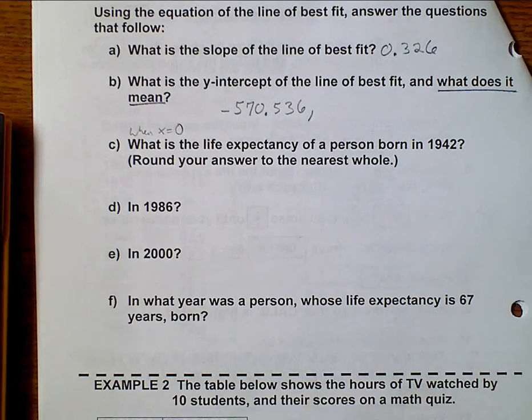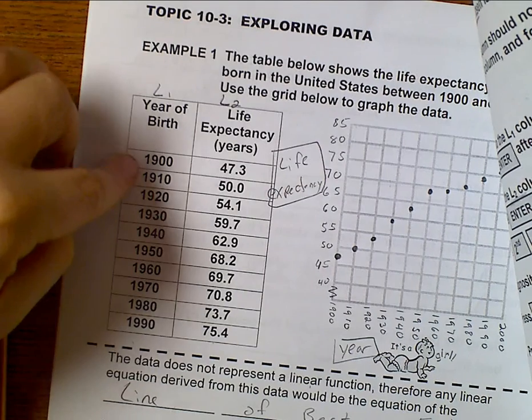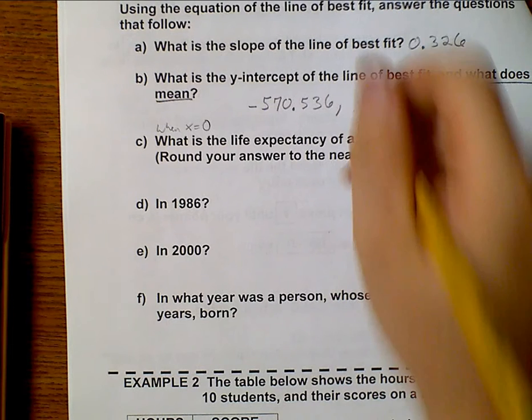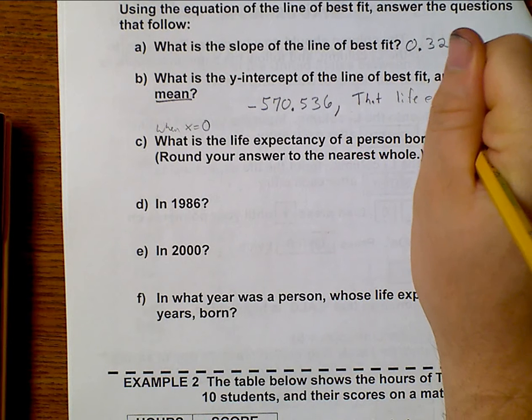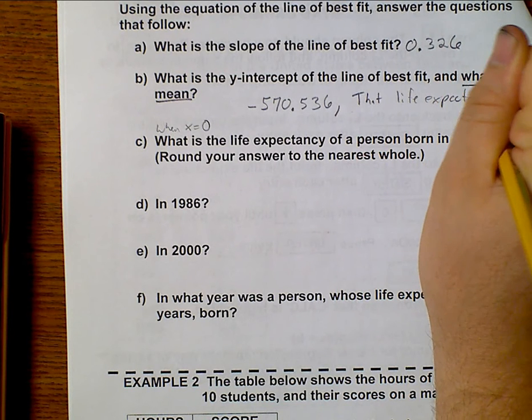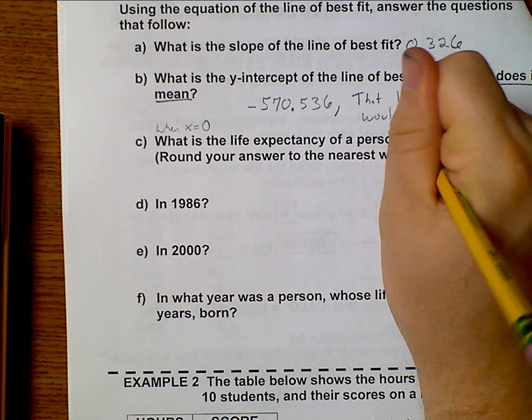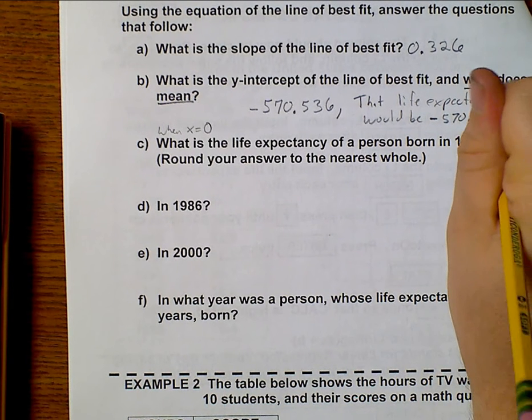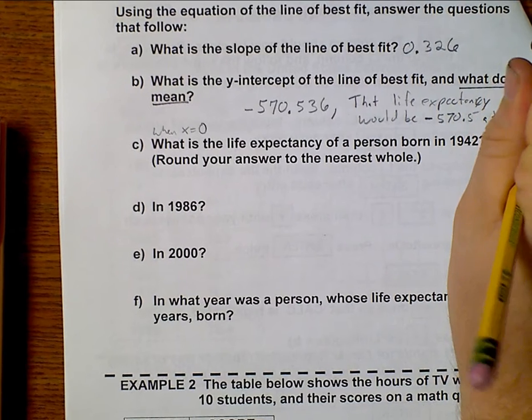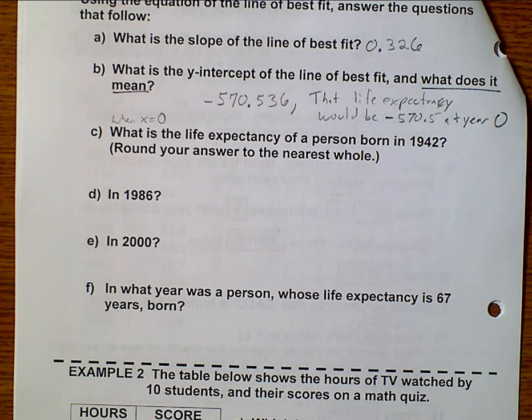Okay? So x was year of birth. So basically this means that life expectancy would be negative 570.5 at year 0, which obviously does not make any sense. We obviously can't have a negative life expectancy, but that's what it would mean. It doesn't have to make sense. You just have to know what it means.